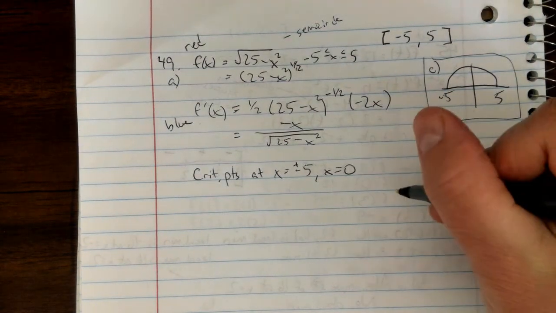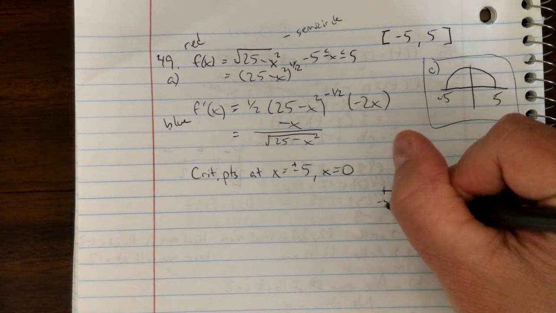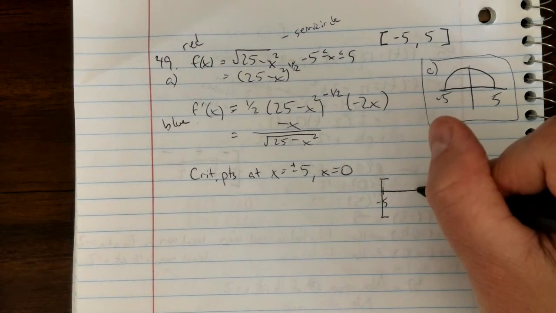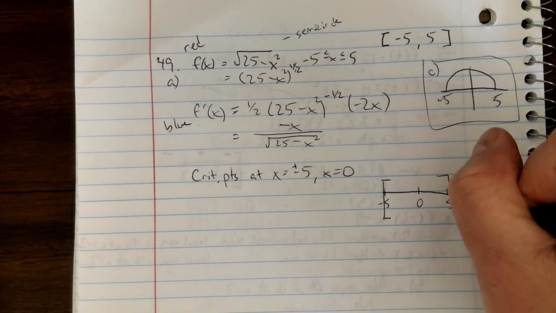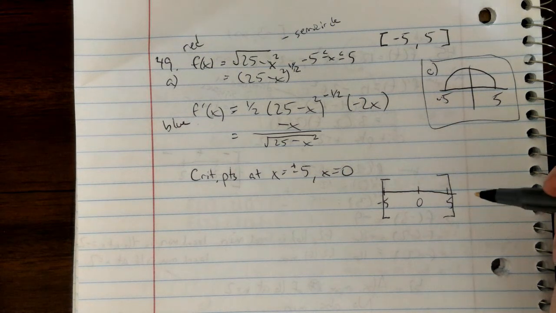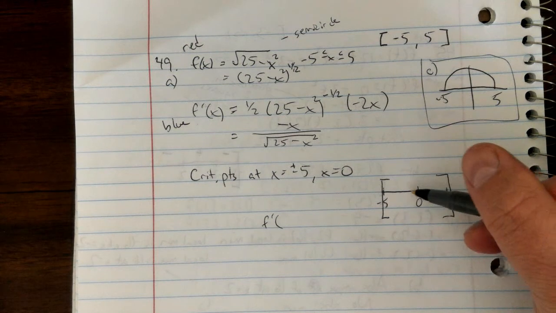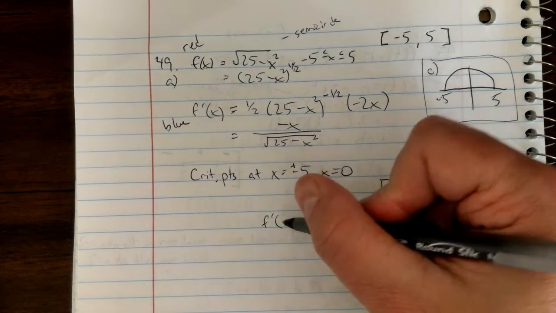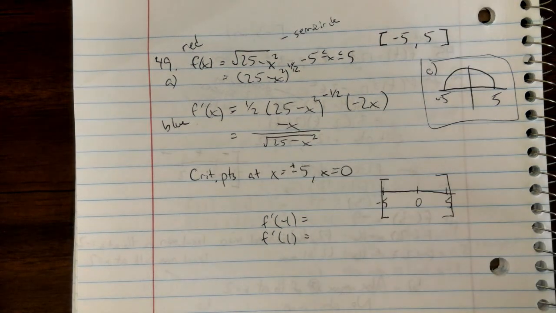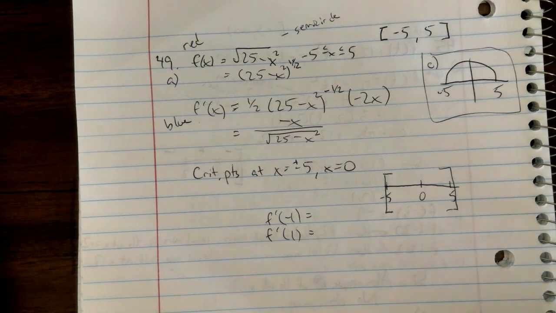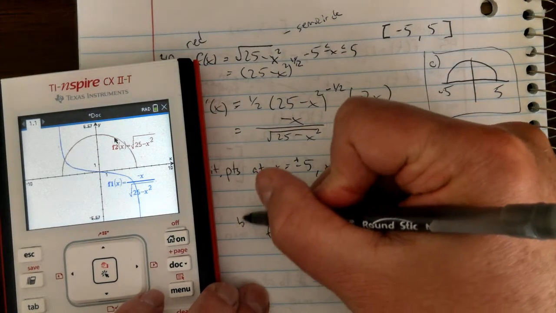So then for your number line, we're going to have negative 5, which is really a bracket. We're going to have 0. We're going to have 5, which is really a bracket. So we want to try f prime of, let's just make it easy, try negative 1 and 1. Okay, so since we're doing the primes, those are blue.